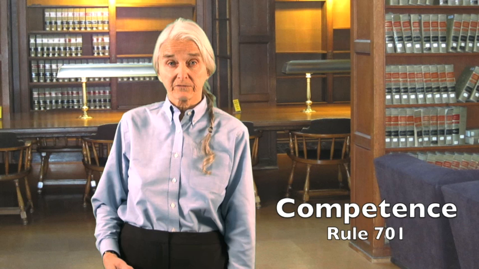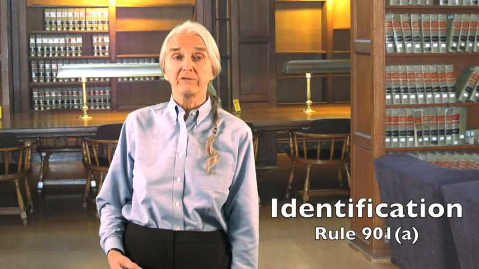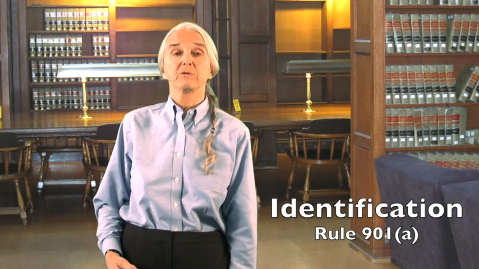Rule 701 allows lay witnesses to testify to an opinion in certain quite limited circumstances. The competence of an expert witness who can testify to an opinion is a separate subject covered in another video. The identification of an exhibit is governed by Rule 901A. That simply requires the proponent of an exhibit to state what the exhibit purports to be.